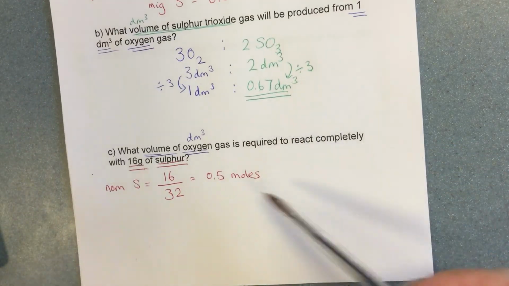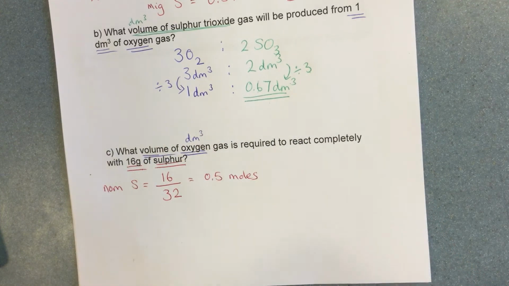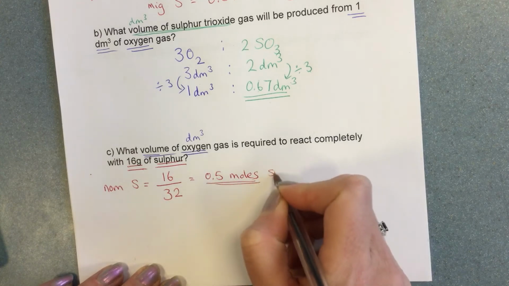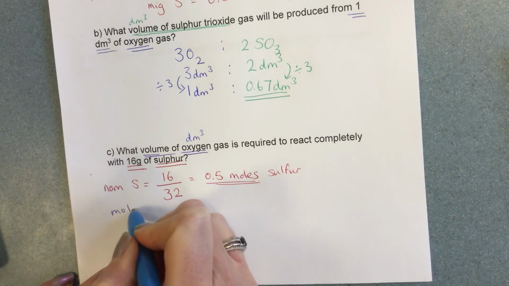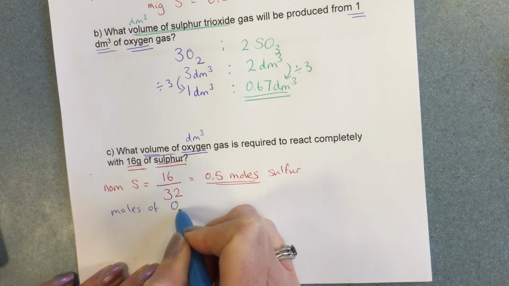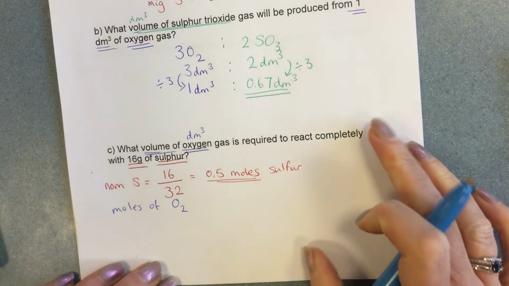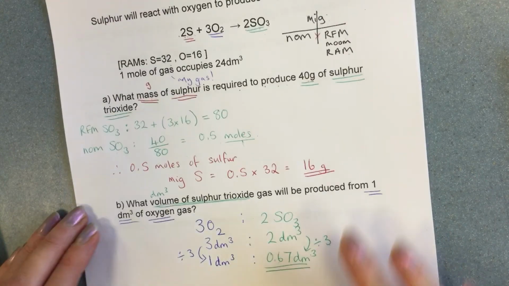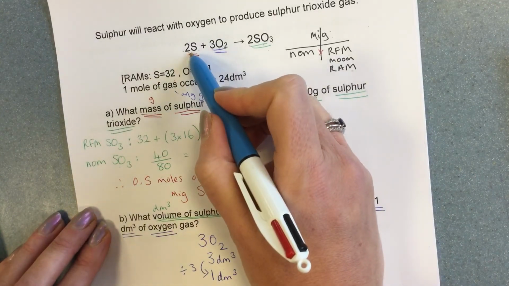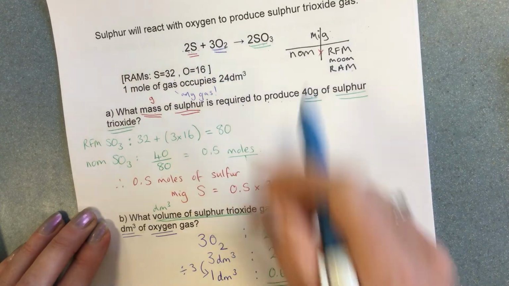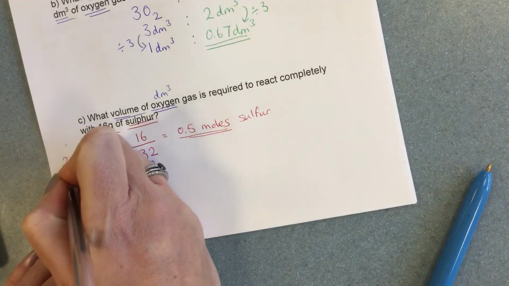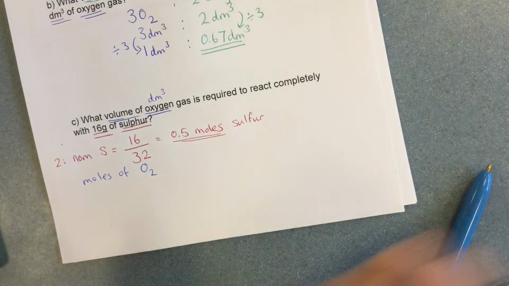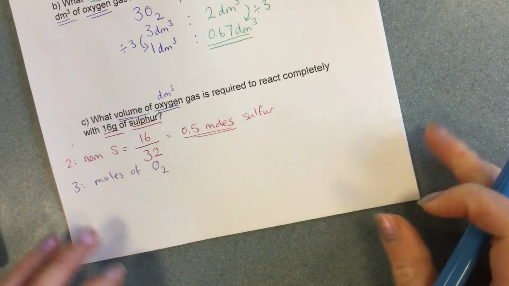Okay, now it says volume of oxygen gas. So before I worry about the volume part, I need to check that this is in moles of sulfur. I need to know moles of oxygen. So I need to go back to the equation for this. In my equation, 2 moles of sulfur makes 3 moles of oxygen. So I have 2 of those makes 3 of those.